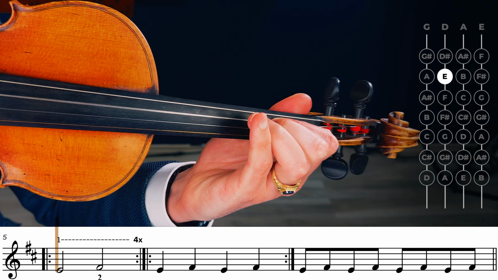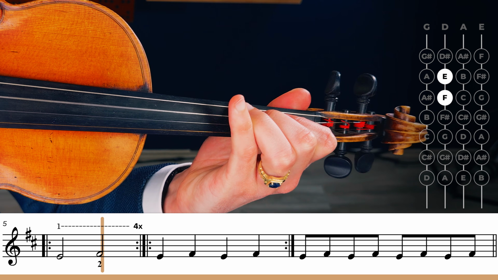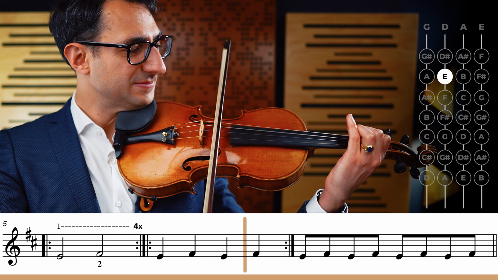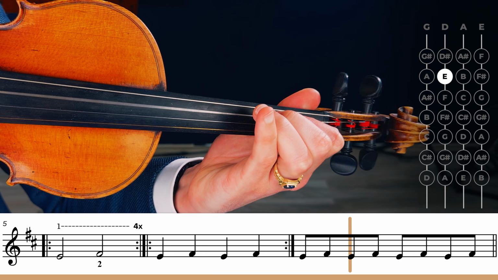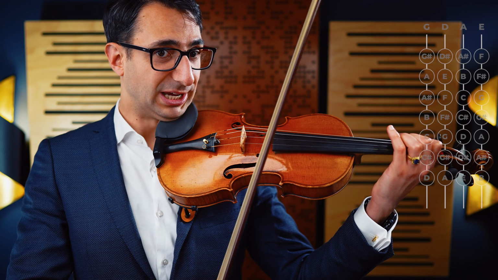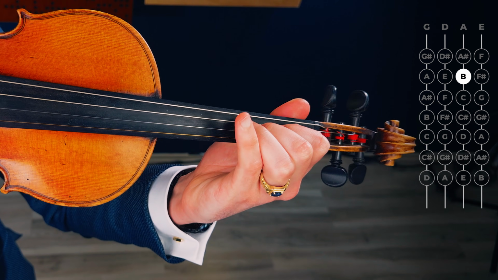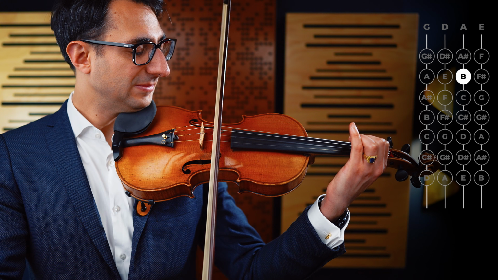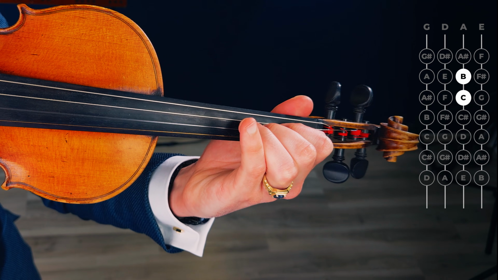Could be like that. Or another string. And then you should be ready to start scales.